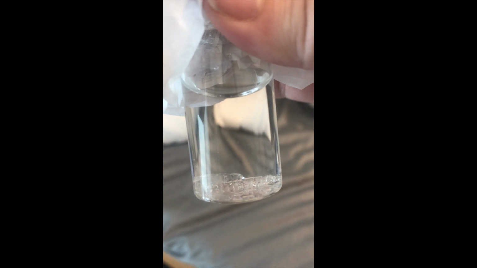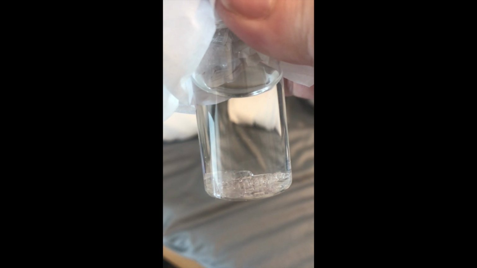And lastly, we definitely could have lost some alum on the filter paper because we had to scrape it off from the filter paper and the filter, and a lot of it definitely could have gotten stuck there.